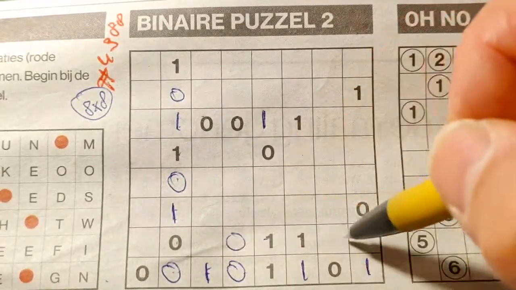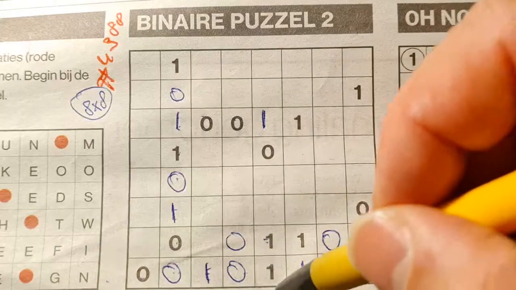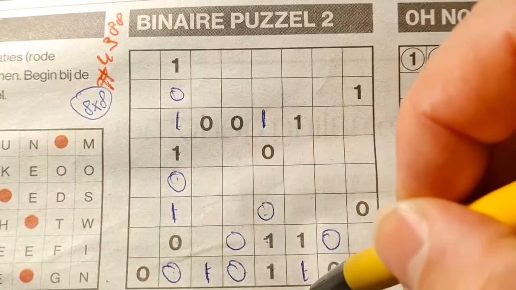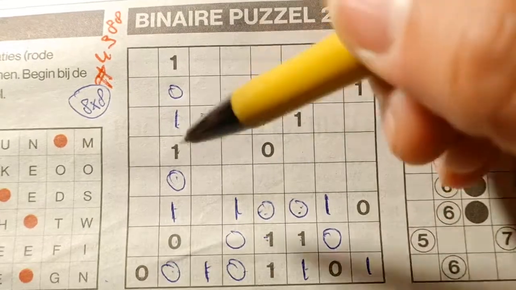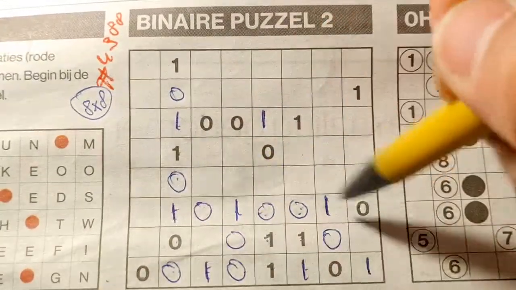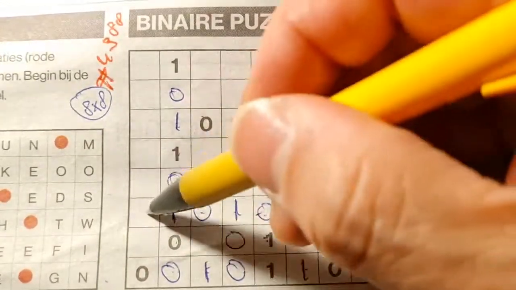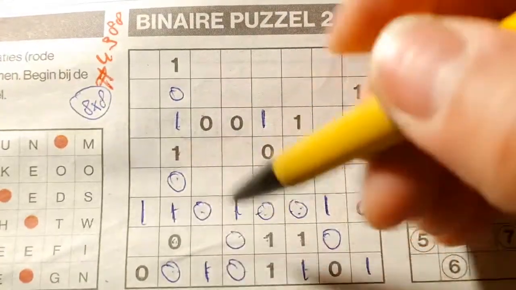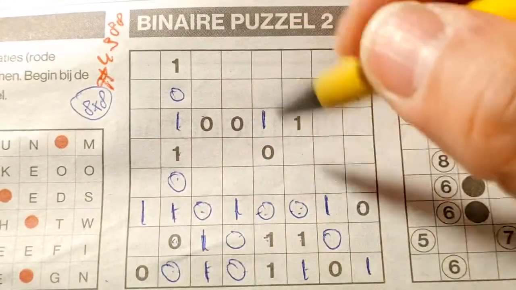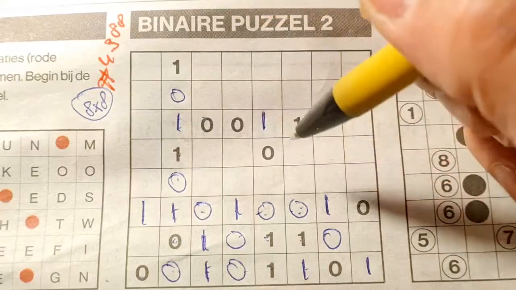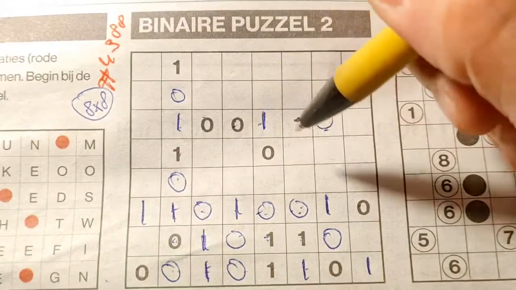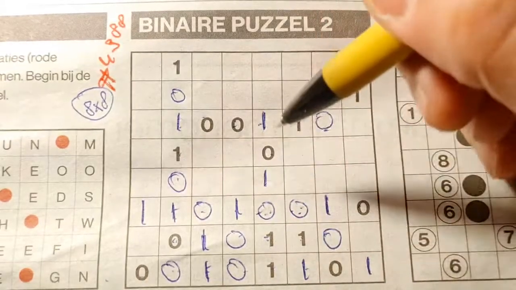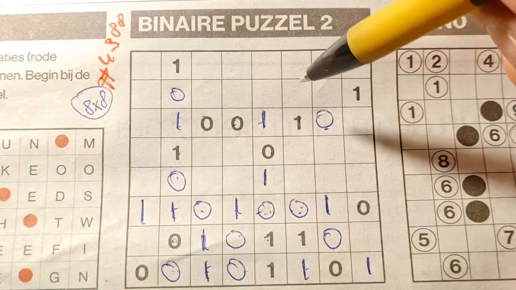Double one, here no, there no. Double one, here no, there no. Double one, here no, there no. Double zero, here one, there one. Between two ones comes a zero. 4 zeros we have here, so the rest are ones. Between two zeros comes a 1. Double one, here no, there no. Between two zeros comes a 1.